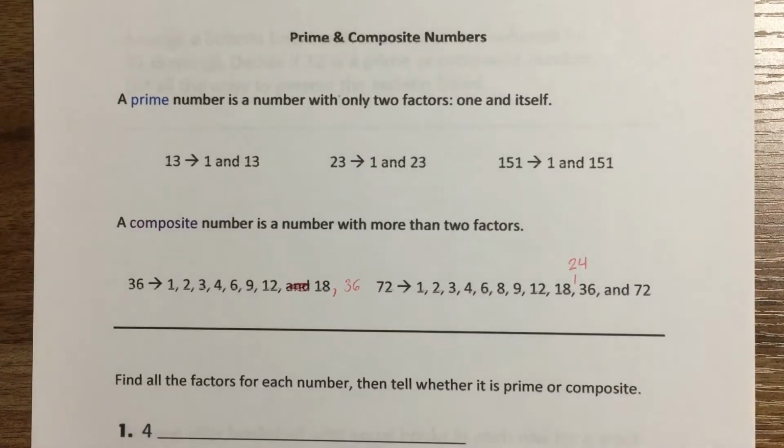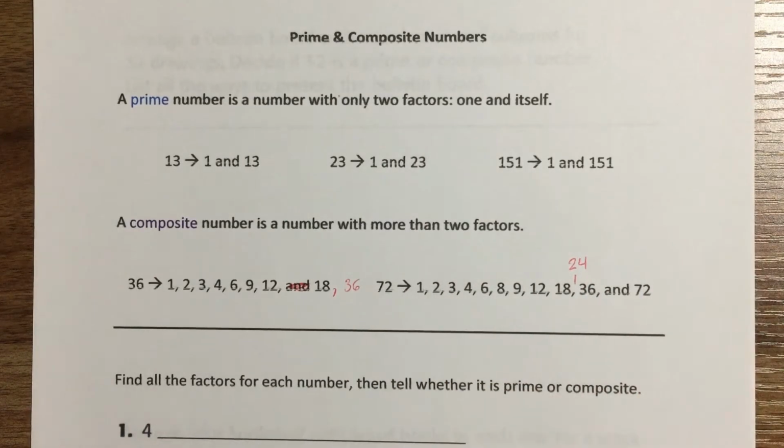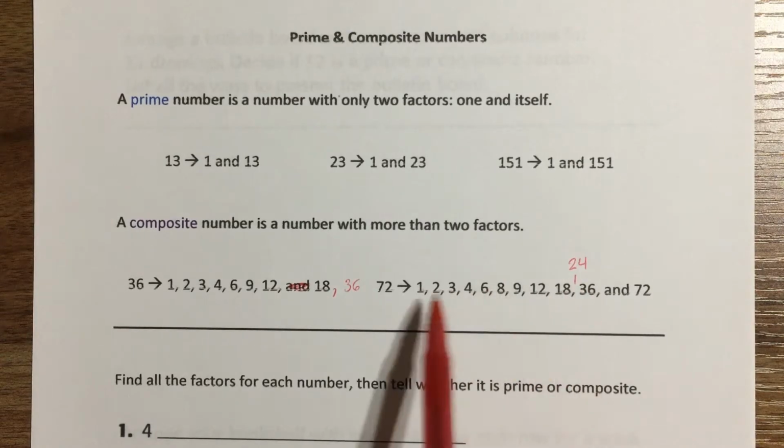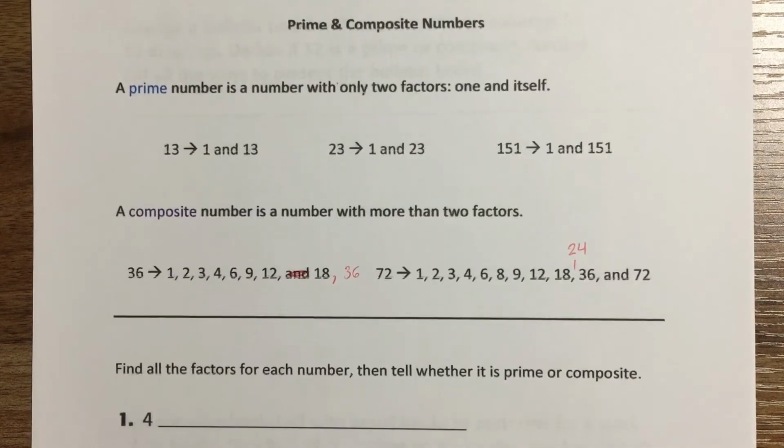Let's try this again. 1 times 72 is 72. 2 times 36 is 72. 3 times 18 is not 72. We missed one in there. 24 should be in there. I thought I missed something. 3 times 24. There we go. 3 times 24 is 72. 4 times 18 is 72. 6 times 12 is 72. 8 times 9 is 72. And then we can go backwards as well. We can flip those numbers and say 9 times 8, 12 times 6, 18 times 4, 24 times 3, 36 times 2, 72 times 1. All multiply together to get 72. The point is, that's composite because there's a lot of numbers that you can multiply together to get to 72.